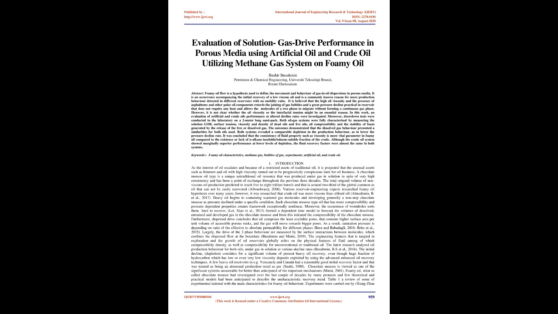The outcomes demonstrated that the dissolved gas behavior presented similarities for both oils used. Both systems revealed a comparable depletion in the production behavior, as to lower the pressure decline rate. It was concluded that the consistency of fluid properties such as viscosity is a more vital parameter in foamy oil compared to the existence or lack of the n-alkane-insoluble/toluene-soluble fraction of the crude.